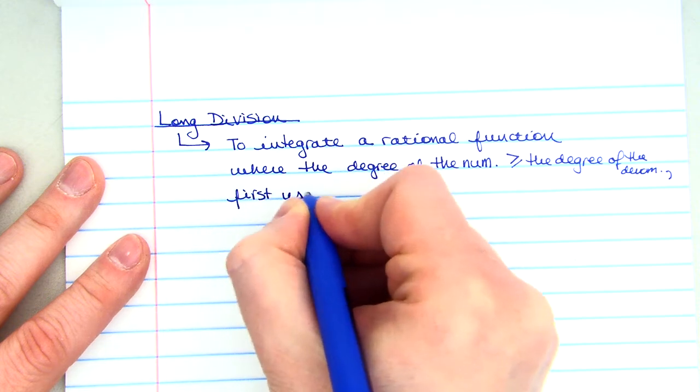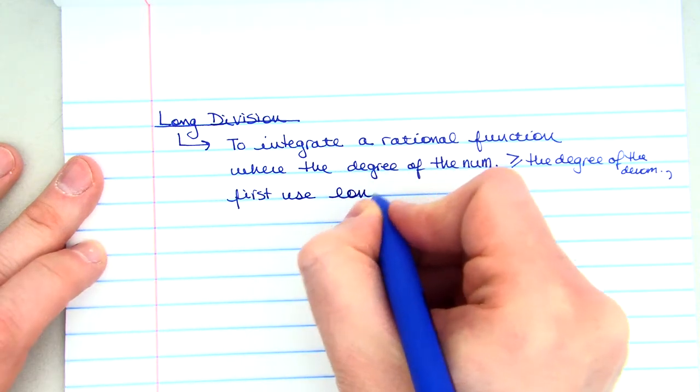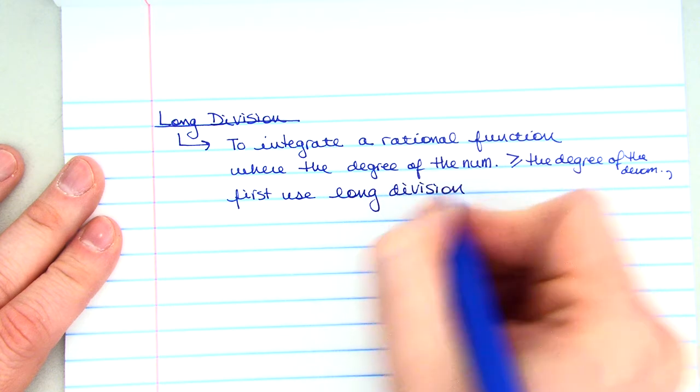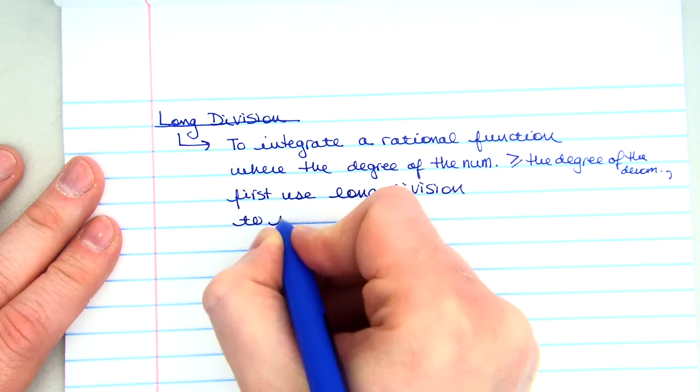First, use long division to rewrite the problem in a better form.